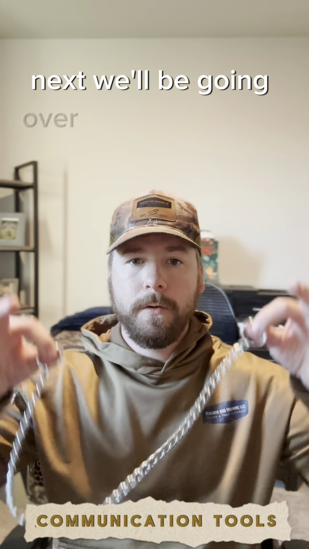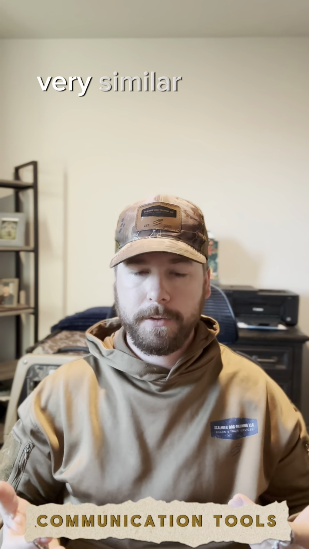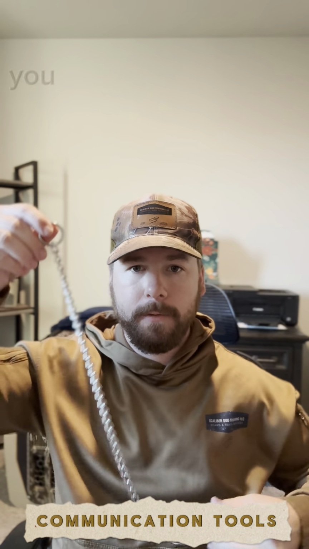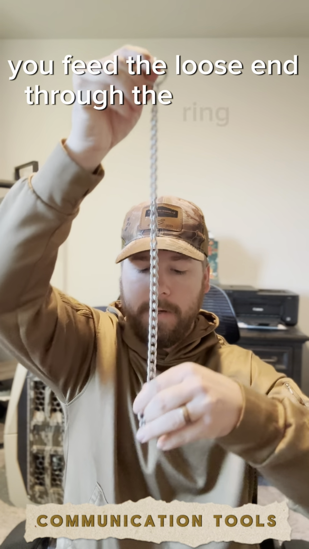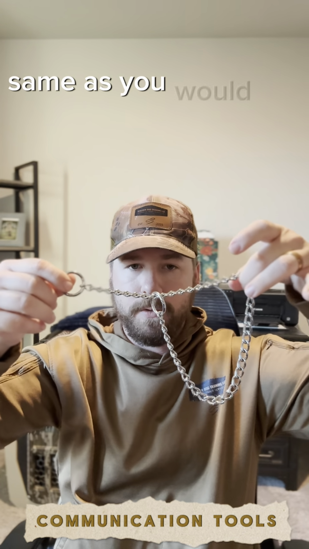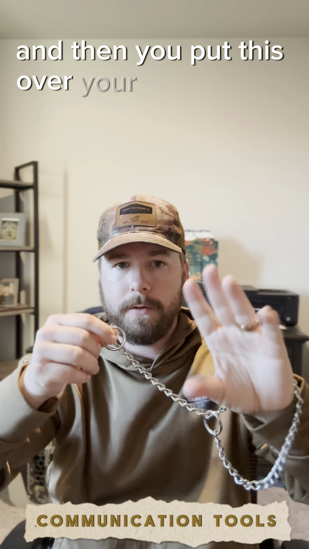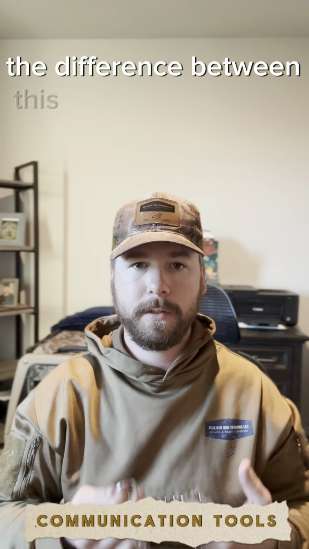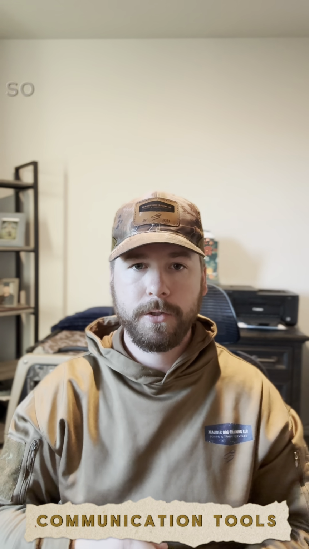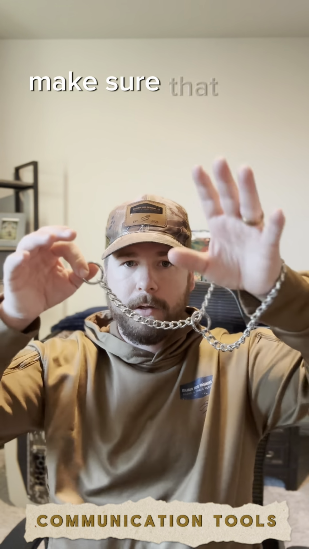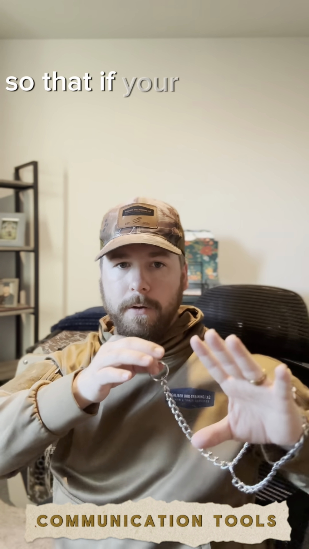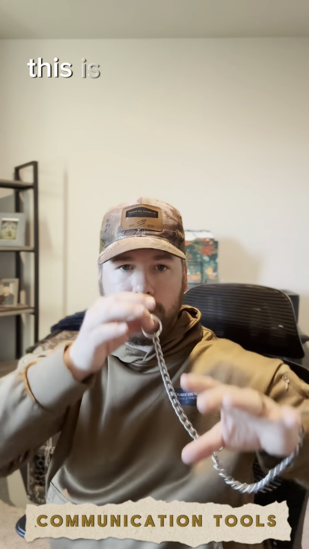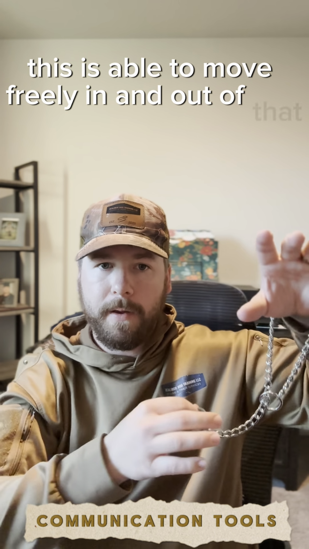Next, we'll be going over the choke chain. Very similar to the slip lead, it's made of metal. You feed the loose end through the ring, just like that, same as you would the slip lead. And then you put this over your dog's head and you're able to contract. The difference between this and the slip lead is a lot heavier. So when you're putting it on, make sure that you have it on this way so that if your dog's on your left side, this is able to move freely in and out of that ring.